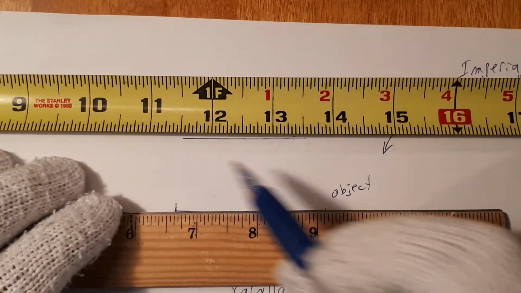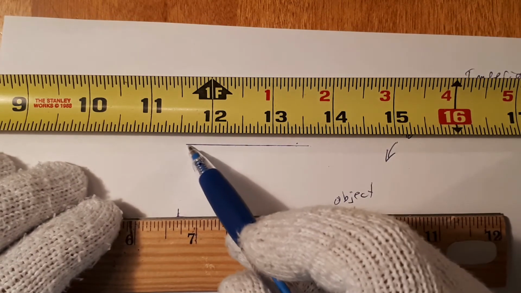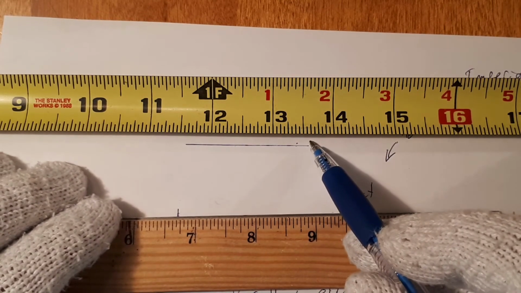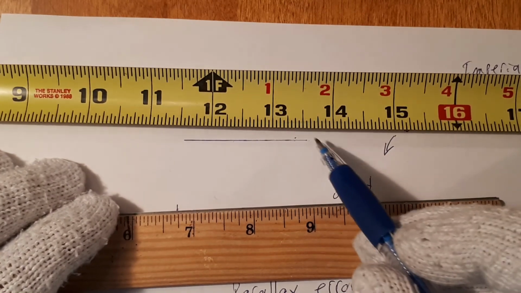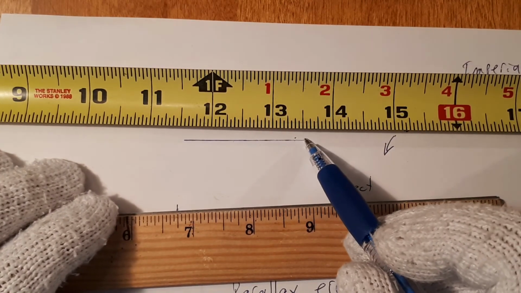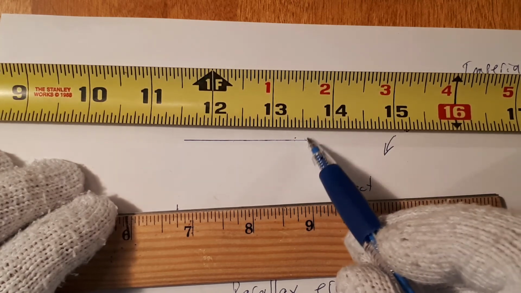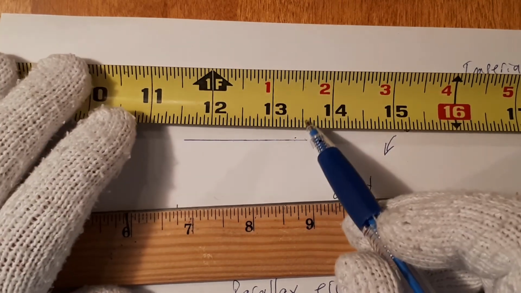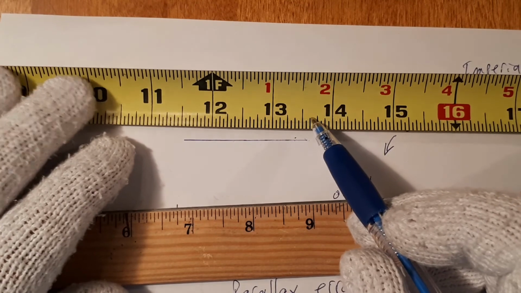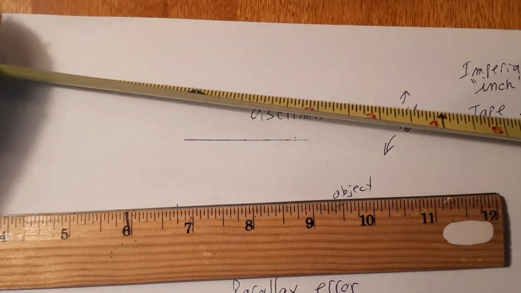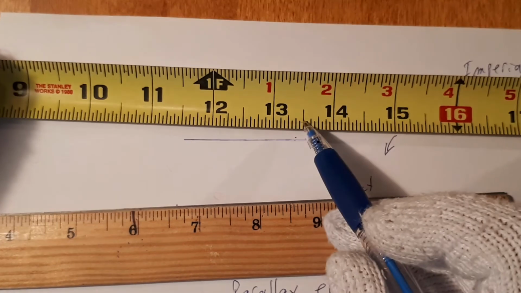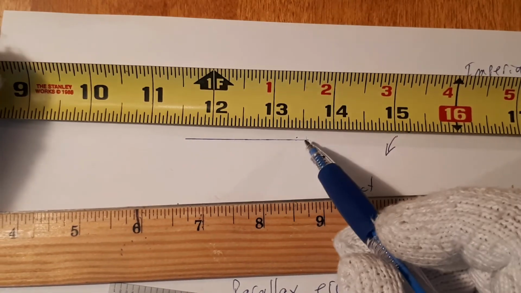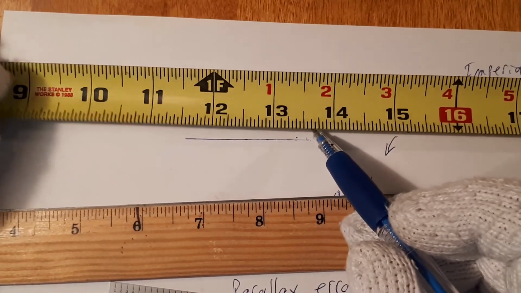When I try to measure the length of this line, there is a large gap between the scale and the object itself. So this is highly prone to parallax error because of the curvature, which lifts this scale off of the paper or the item I'm trying to measure a fair bit.